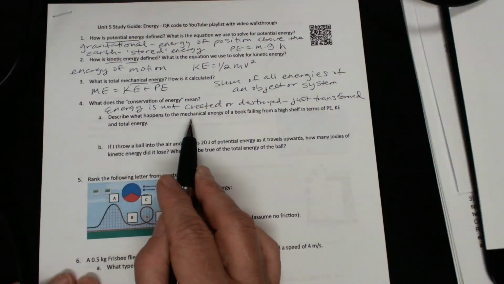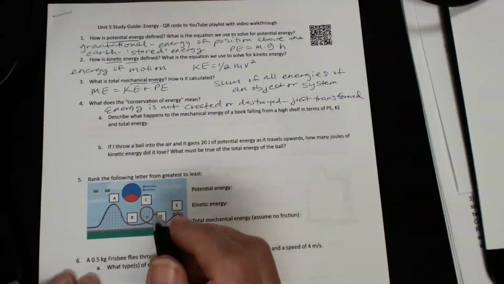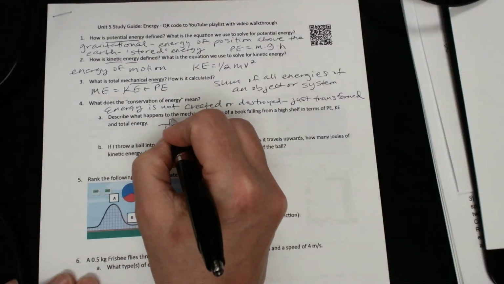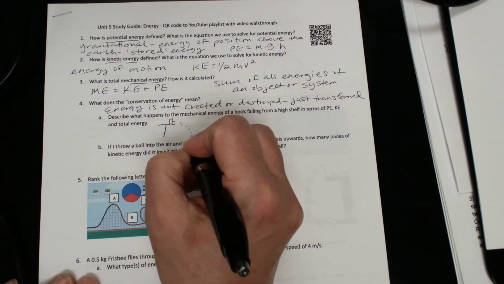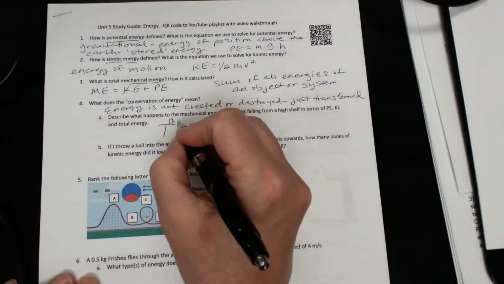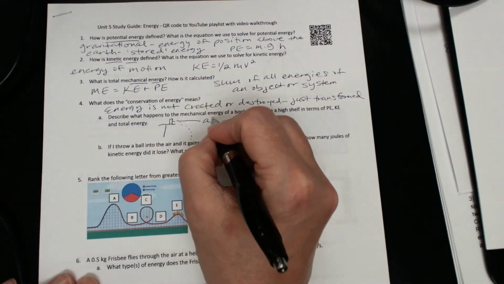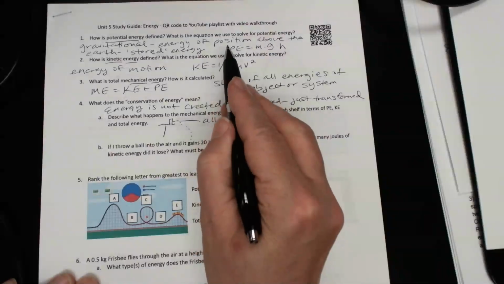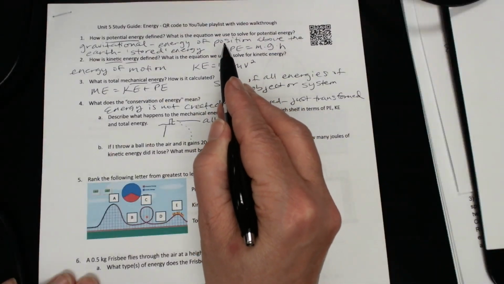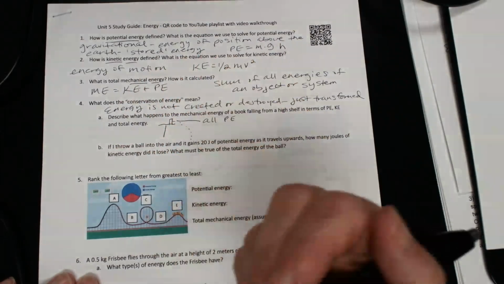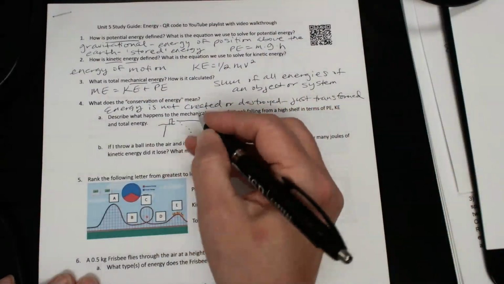So describe what happens to the mechanical energy of a book falling from a high shelf. So let's say we've got a shelf in our room. We've got a book on that shelf and it's going to fall. So at the top of the shelf, when it's sitting there, it has all potential energy. It's got that energy of position. It's not moving yet. It's at a height above the earth. So the energy is stored, like waiting to transform.